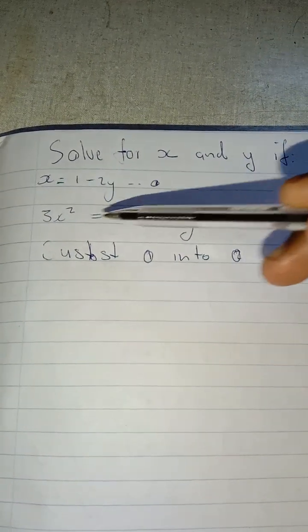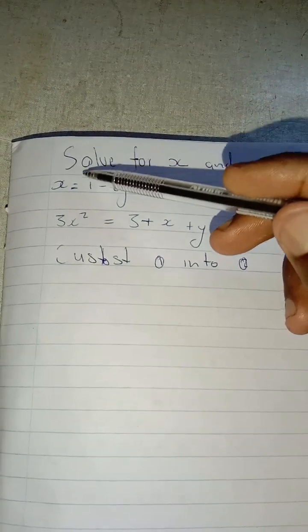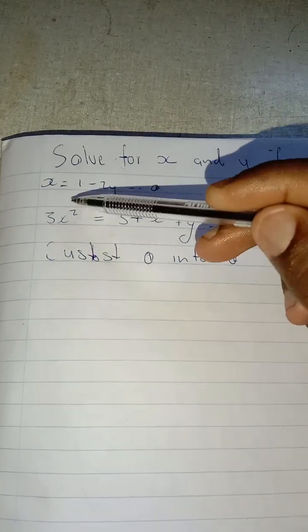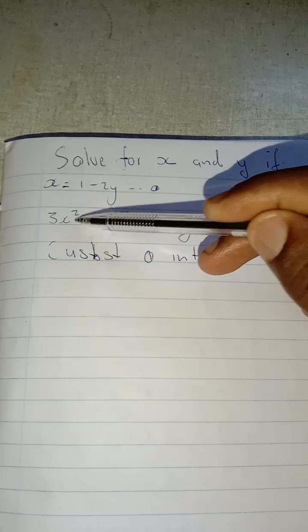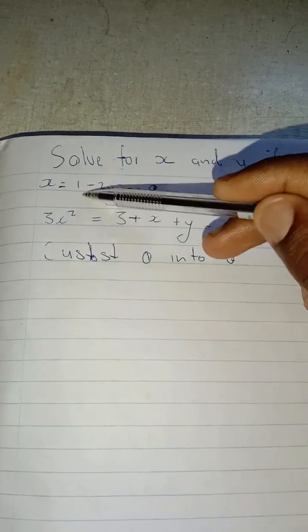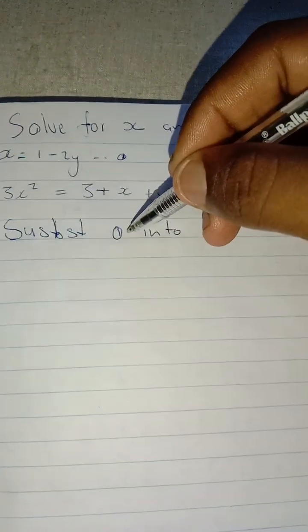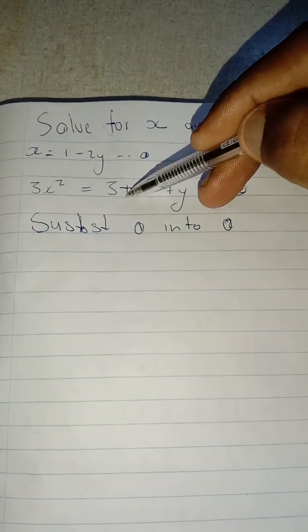So where you see x, we're gonna substitute, you know. Sorry, this English. Okay, now the subject of the formula here is x, so that means where you see x, you're gonna substitute this part. Where you see x, you're gonna substitute this part. Okay, let's start. So we've already written substitute equation 1 into equation 2, so we're gonna substitute this equation 1 to equation 2.